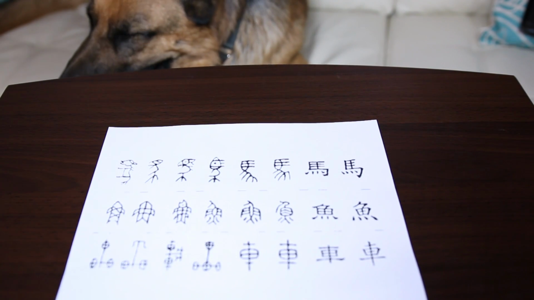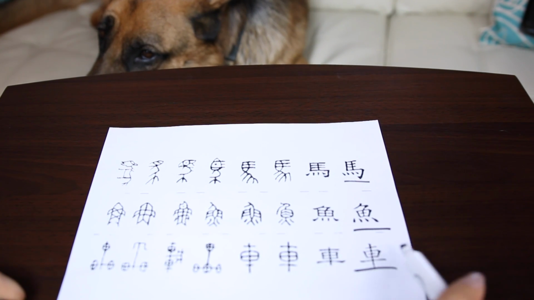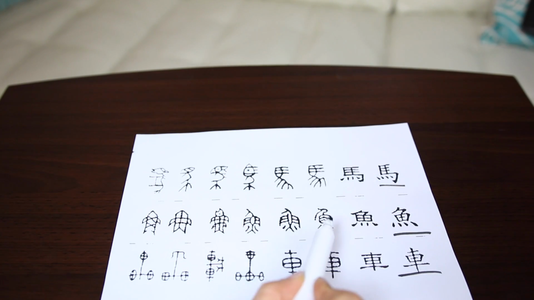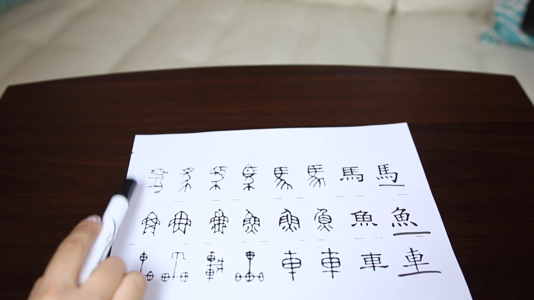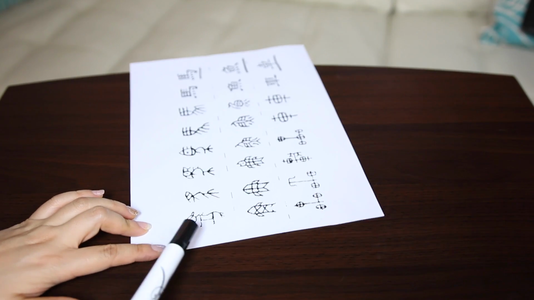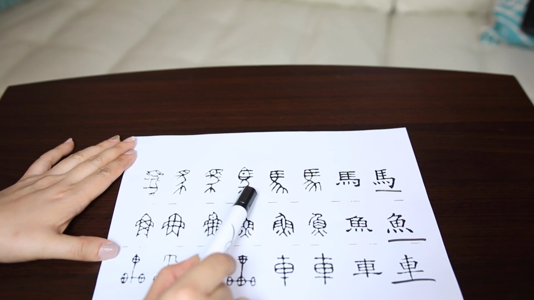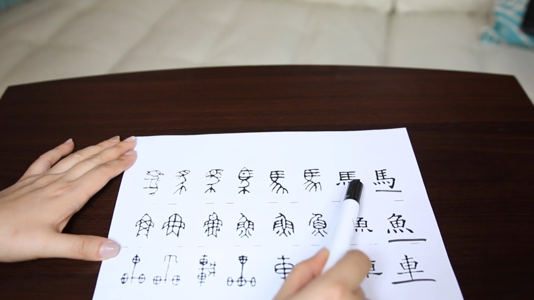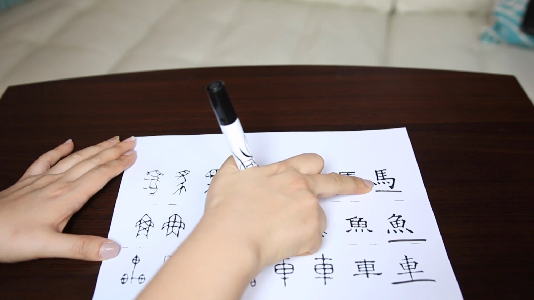Let's take a look at this one. This one has three characters. Up to this one, this is still traditional Chinese writing. So this is horse, and this is fish, and this is car. You can tell at the beginning they tried to draw a horse. Maybe if we turn it this way, it looks like a horse. And then they tried to make it simpler and simpler. I think from this to this is a huge jump, and from this to this is a huge jump. Now, this is the traditional Chinese writing for horse.